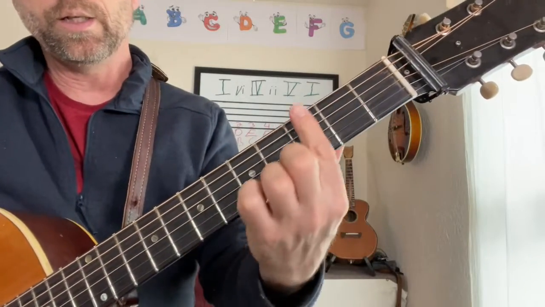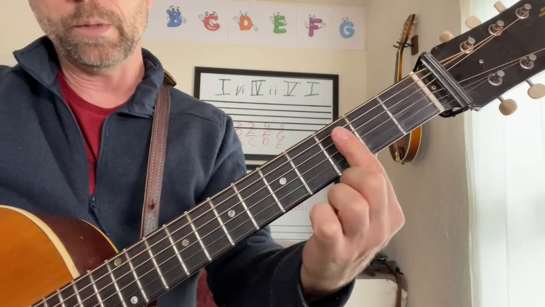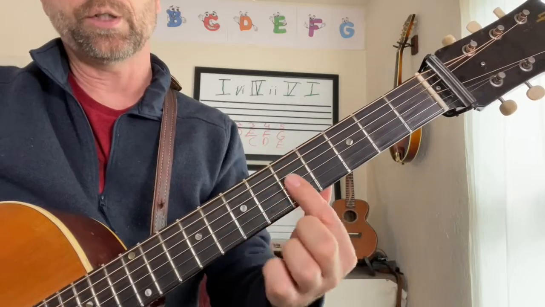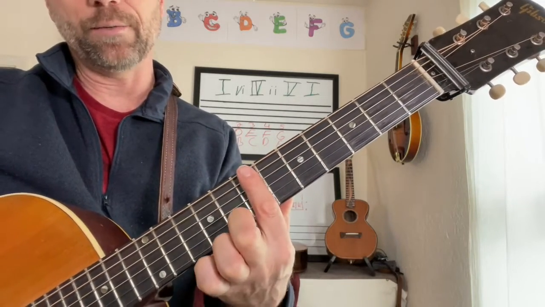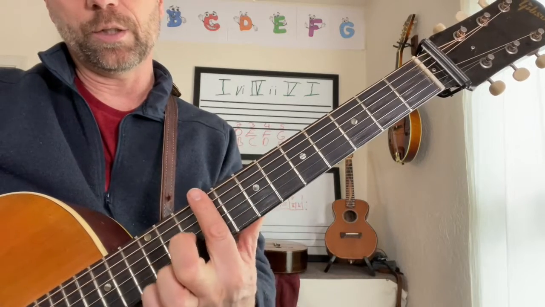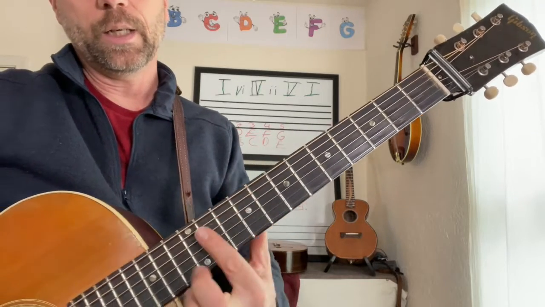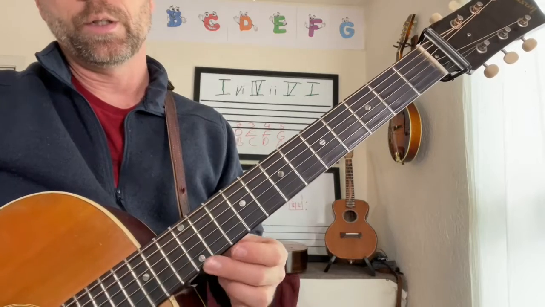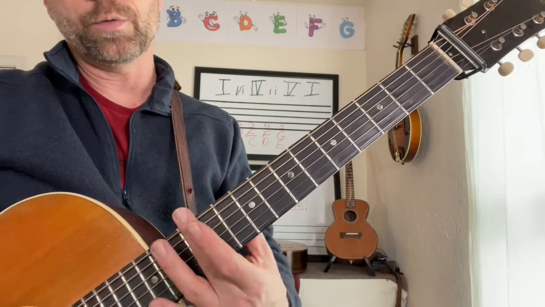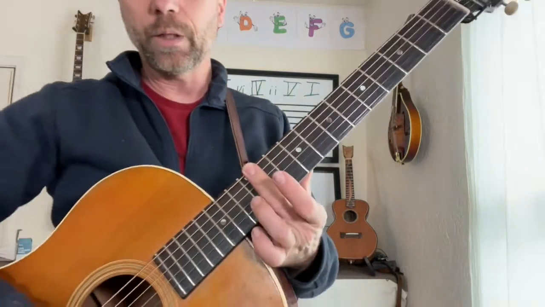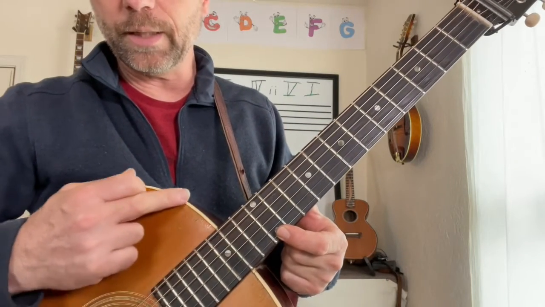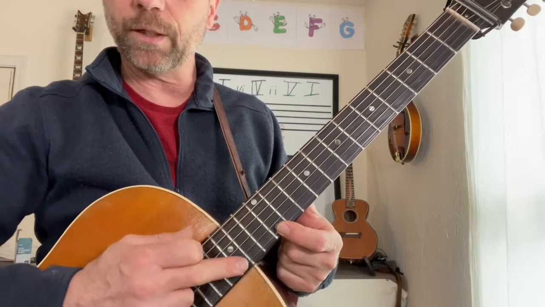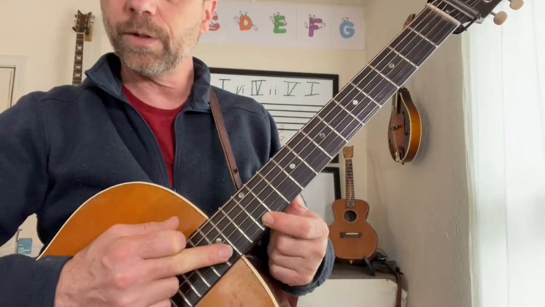So notice how we have a dot on 3, maybe, maybe not. Almost all guitars will have one on 5. Almost all guitars will have one on 7. Almost all guitars will have one on 9. And then almost all guitars will have a double dot on 12, though sometimes it's a single dot. And you'll notice that the body of the guitar comes in at fret number 14 on this guitar.